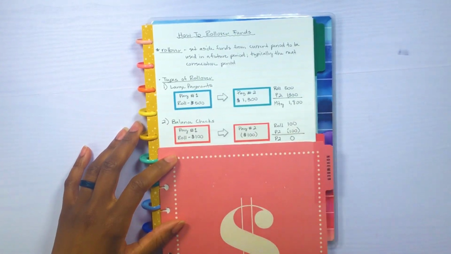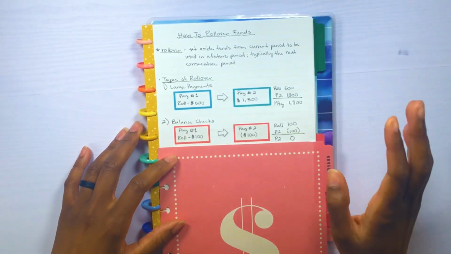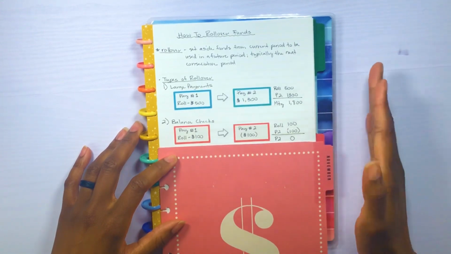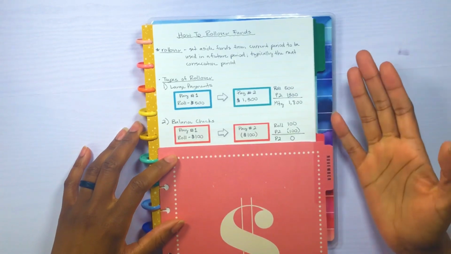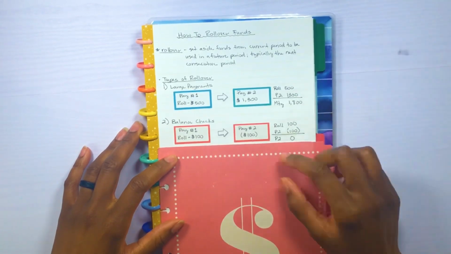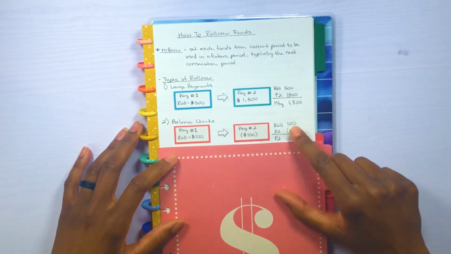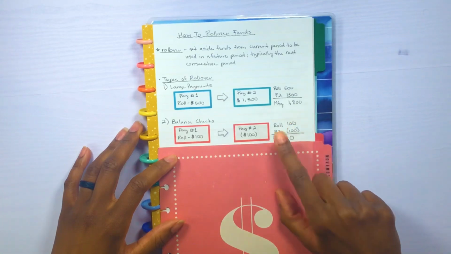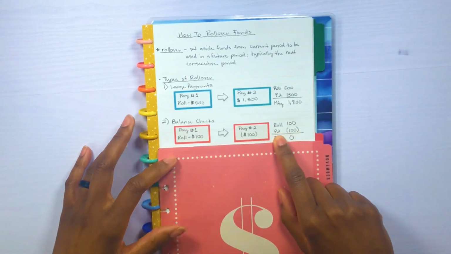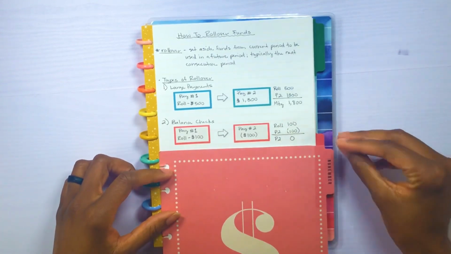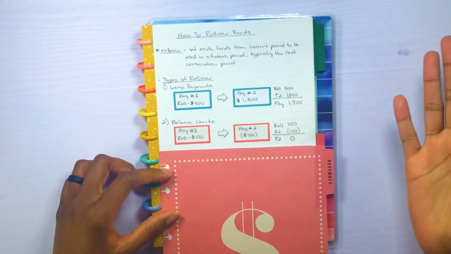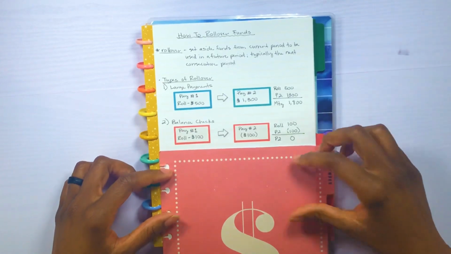You have the exact amount of money that you need in order to pay all your bills on paycheck number two. And you can see that on the side: roll over $100 from paycheck number one, and then paycheck number two, when you add that $100 to it, now balances out.